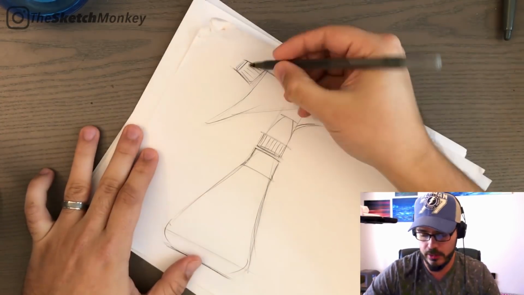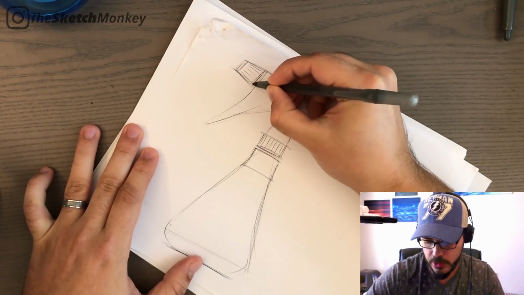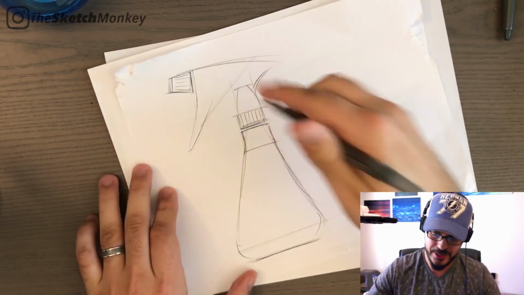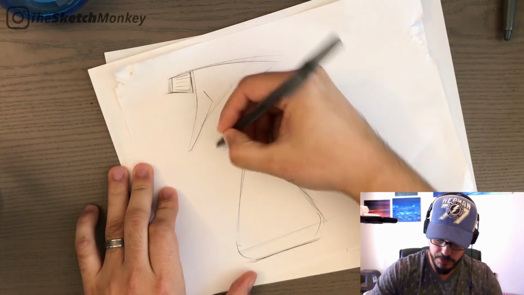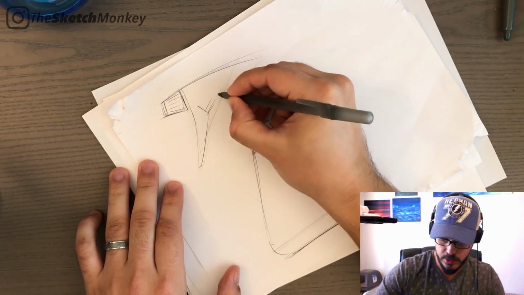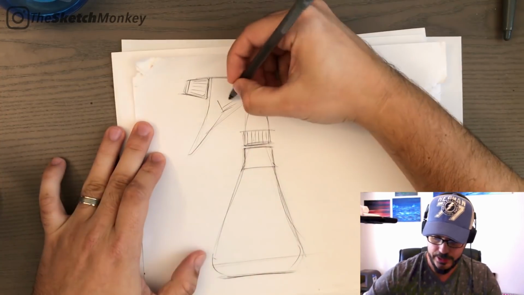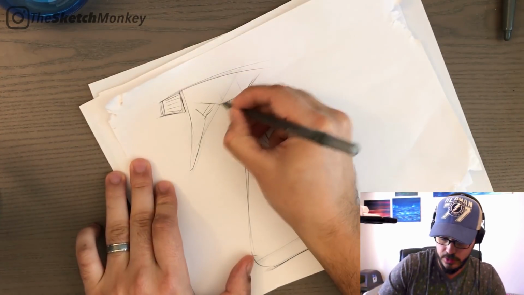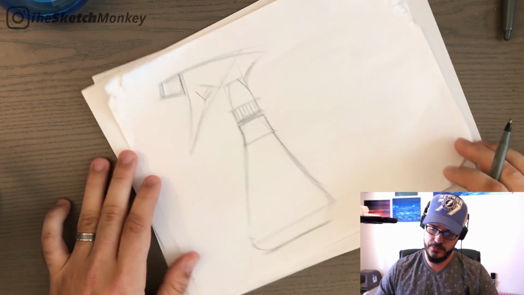Every product is built up this way. You can break any product down this way. This is kind of a complicated product in my opinion because it has a lot of these small things, but all of this can be added as we go. And that's exactly what I'm doing right now. I'm just looking at the product and sketching it.